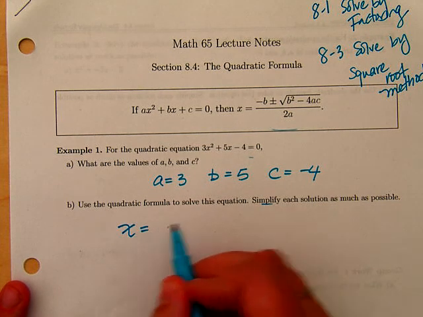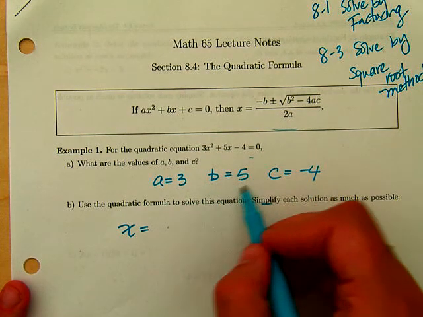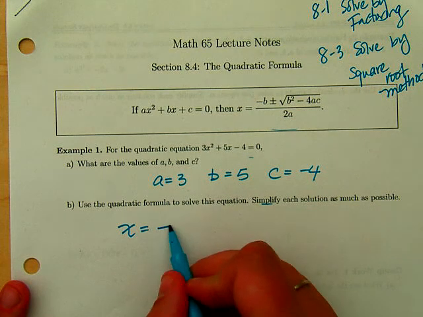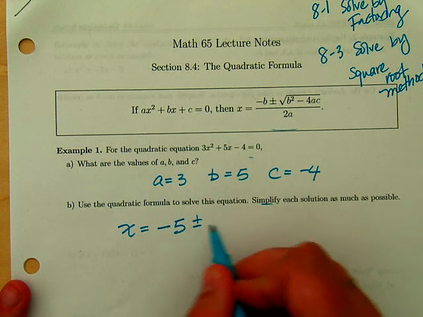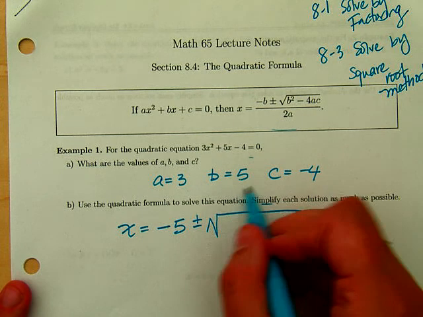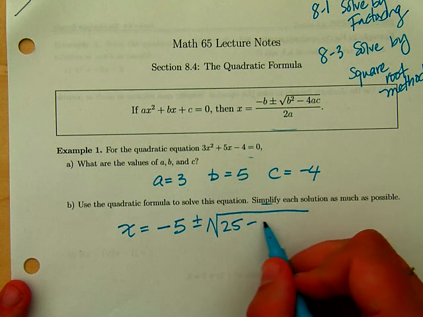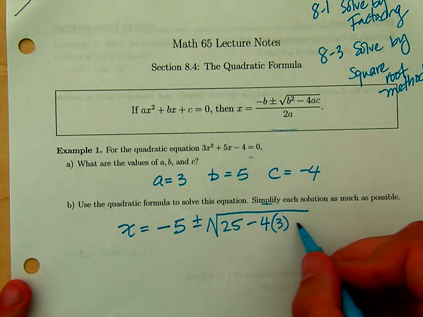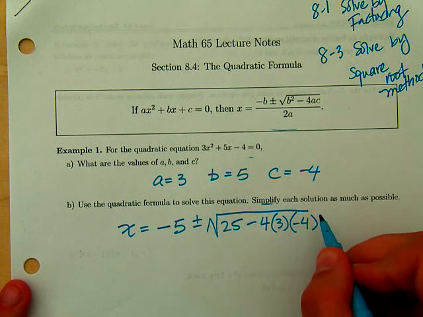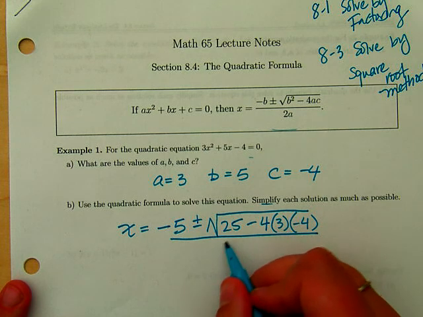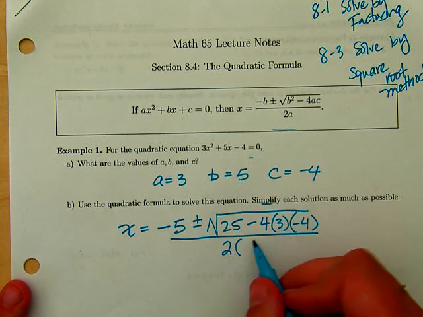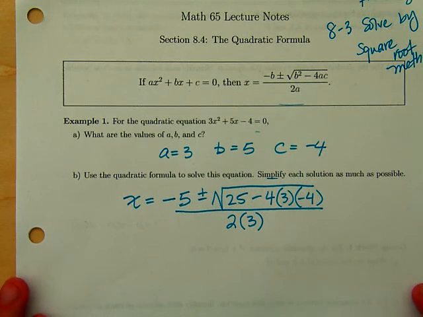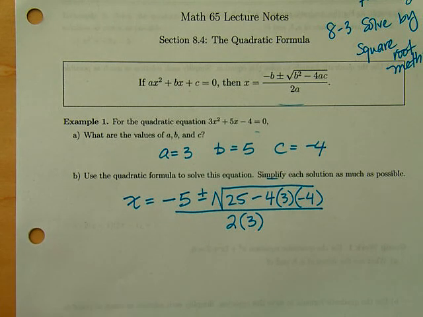So we have x equals negative b. Here is b. Anytime I see b, I'm going to plug in 5, but I put the negative first. Negative 5 plus or minus the square root of b squared, so that's going to be 25, minus 4 times a, which is 3, times c, which is negative 4, all over 2 times a, which is 3. So we're plugging those numbers in, and then we're going to simplify. I usually square b just because I find that easier. It saves me a little bit of a step there.